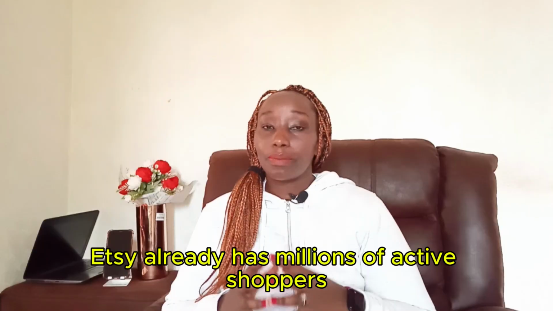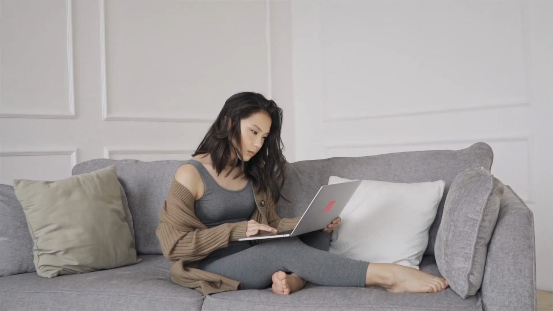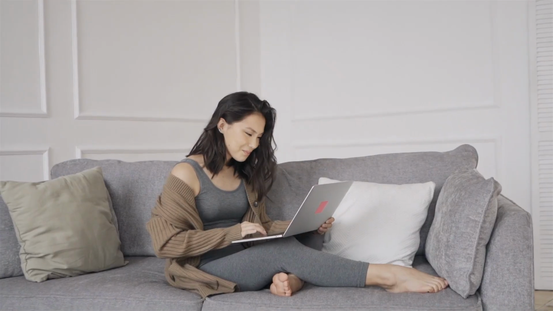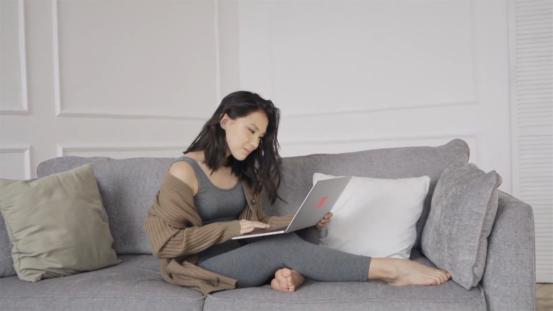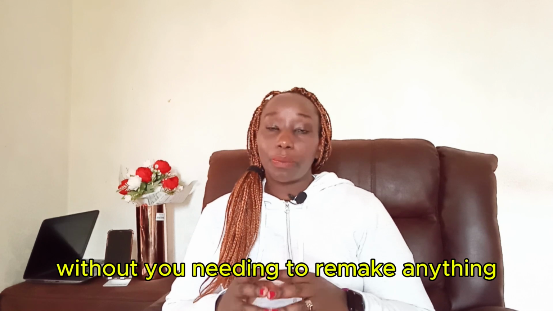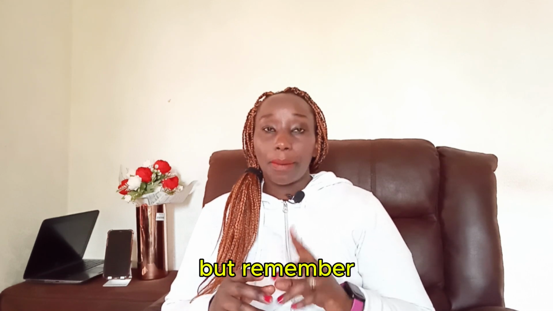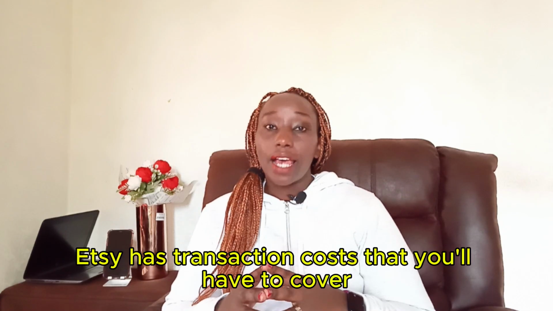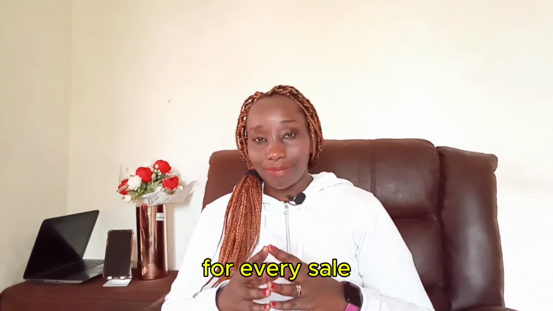Etsy already has millions of active shoppers looking for templates, planners, and digital tools. Once your product is live, it can sell over and over again without you needing to remake anything. But remember, Etsy has transaction costs that you'll have to cover for every sale.